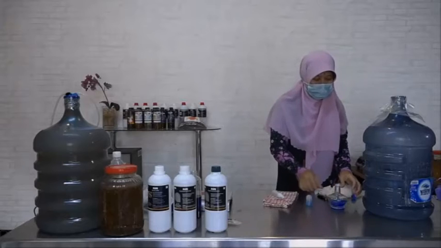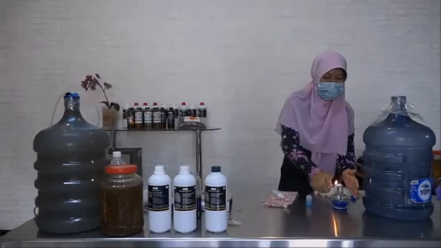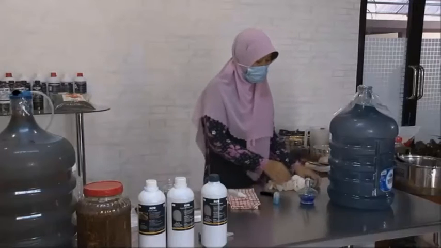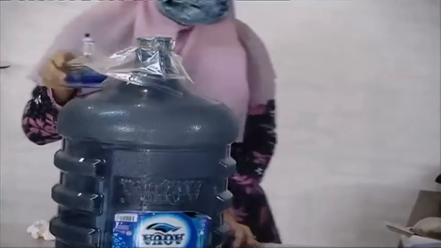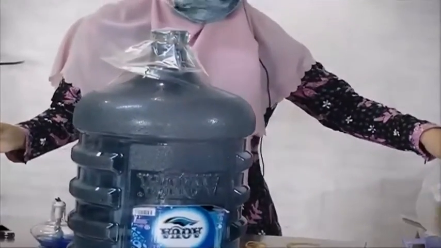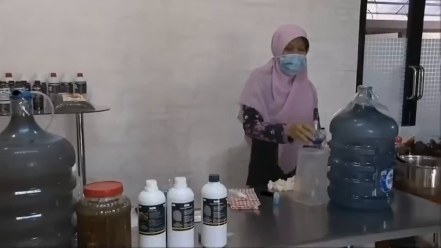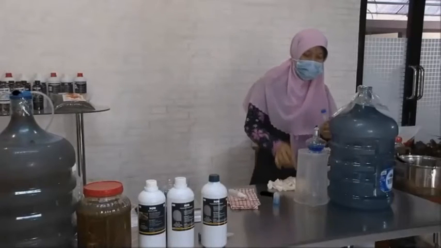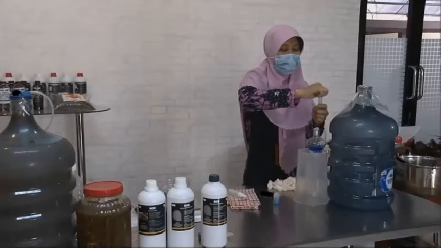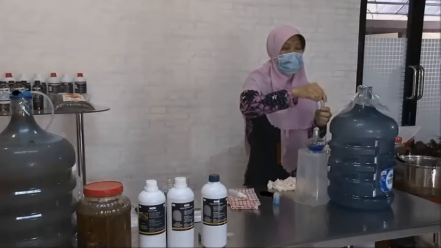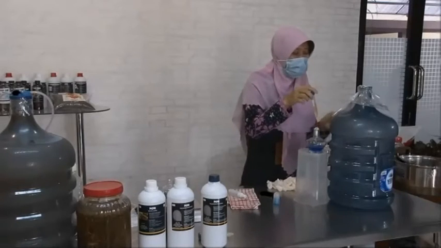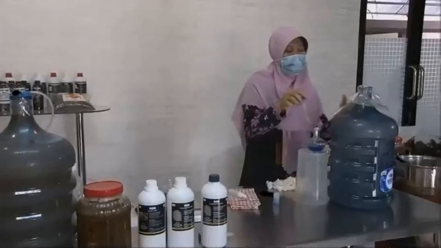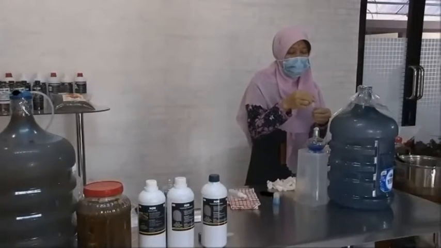And then we need the Bunsen. And then we add the isolate aseptically like this. We hope that with this aseptic technique, the propagation of plant growth promoting bacteria is not contaminated.